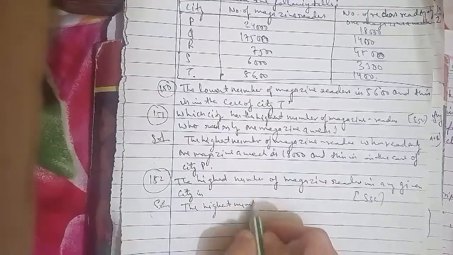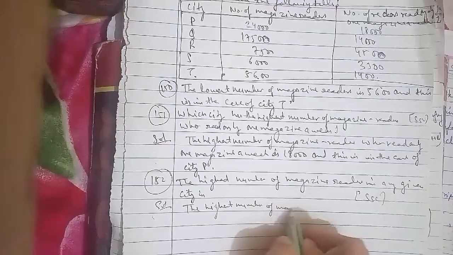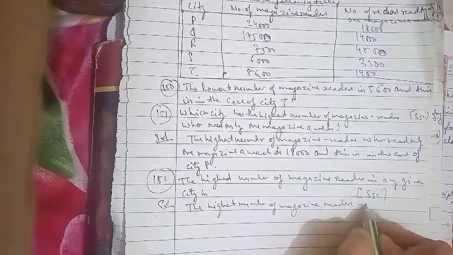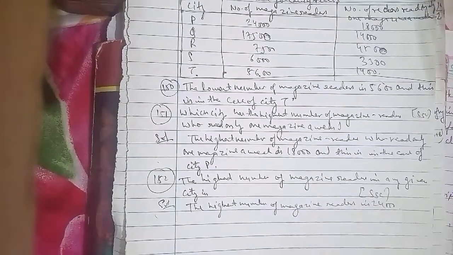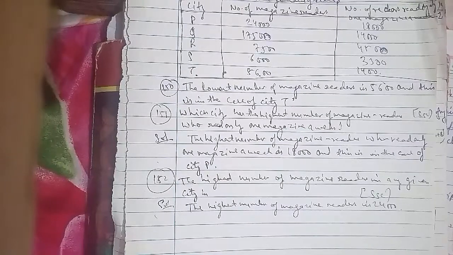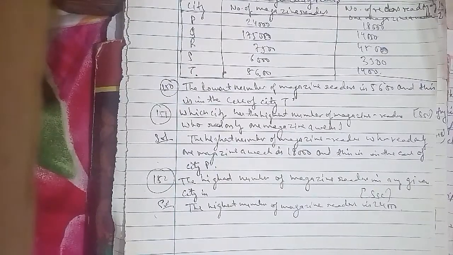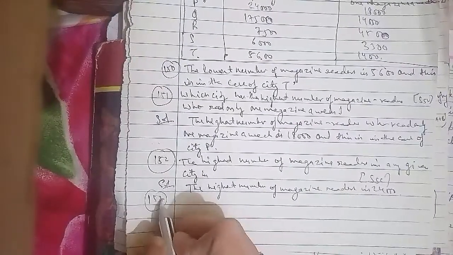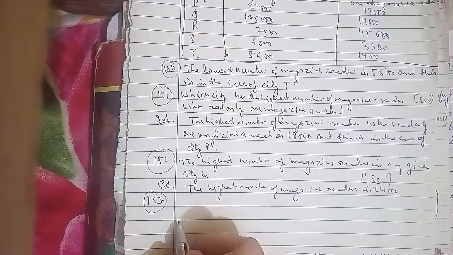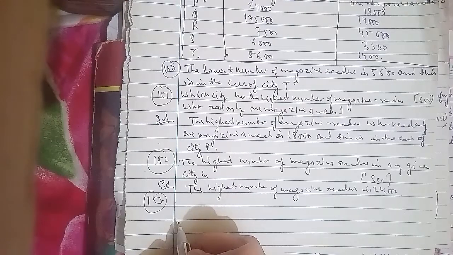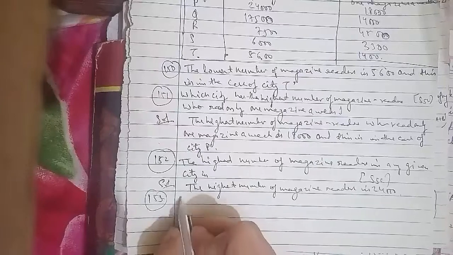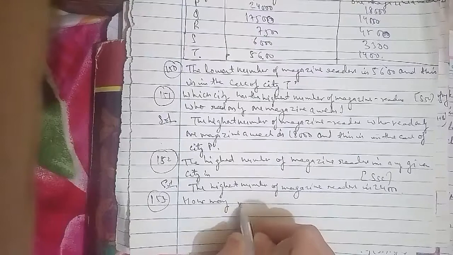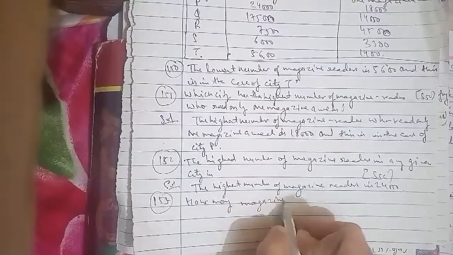We'll go ahead with another question, the 153rd question of the session here. The question is, how many magazine readers in city Q read only one magazine a week?